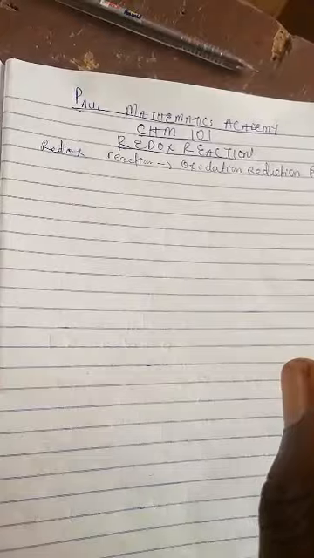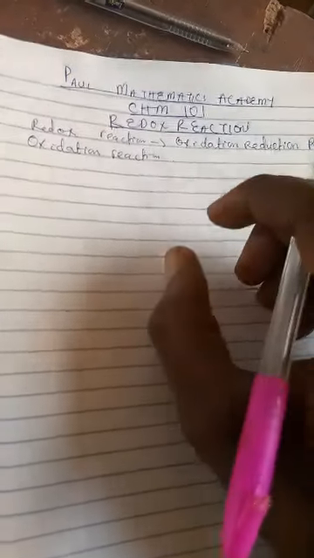Okay, now in oxidation reduction reaction, electrons move. Electron is being gained or electron is being lost in redox reaction. Now, in the case of oxidation reaction, electron moves from one atom to another atom.